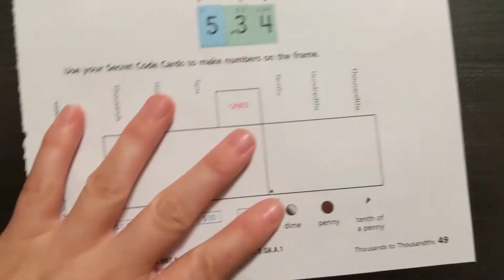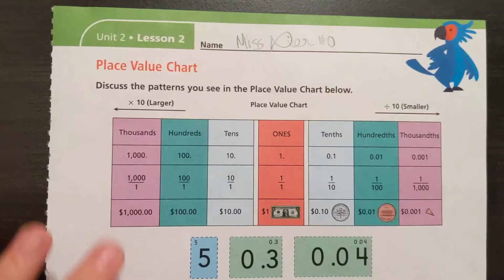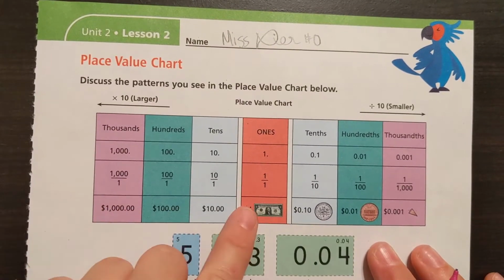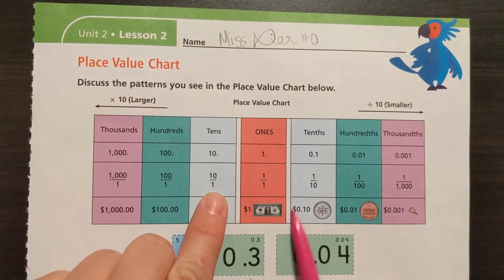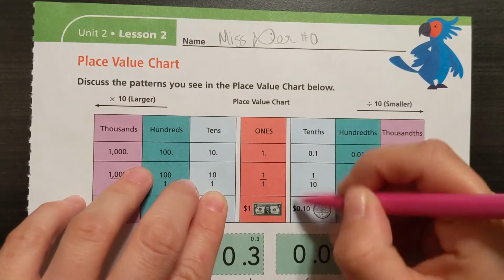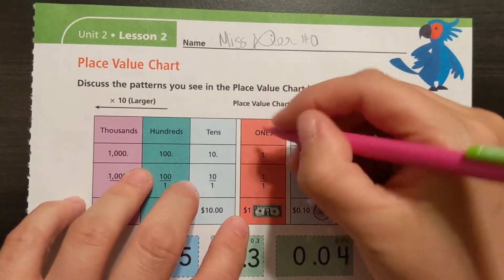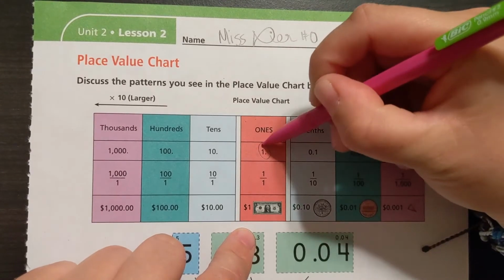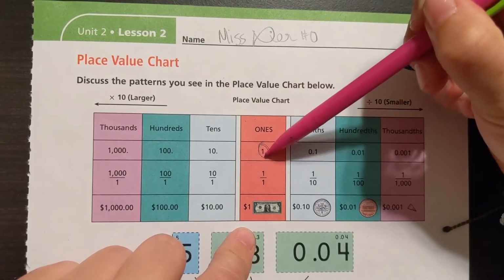Okay, flip back to page 49. We're just going to glance through this page really quickly. If you look at this chart, they're just showing you that here in the ones place, they've represented their ones as red with the decimal. Because the decimal always goes right after the ones place. You see it right there? The decimal always goes right after.